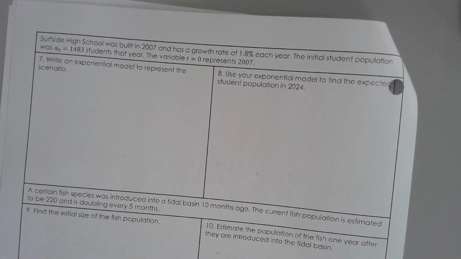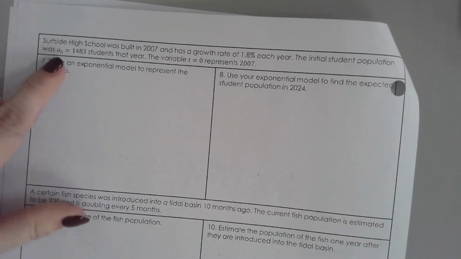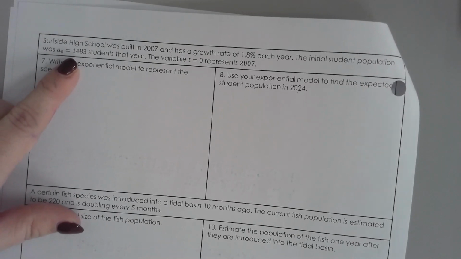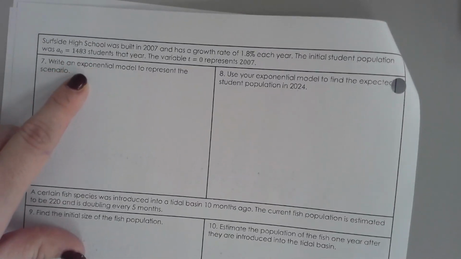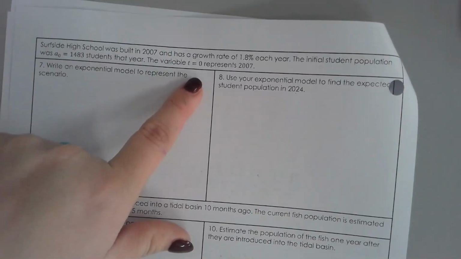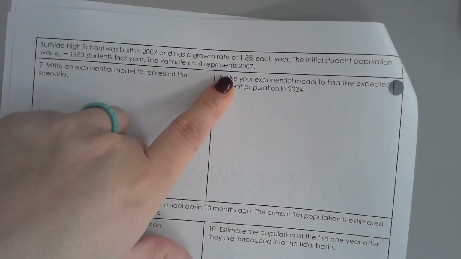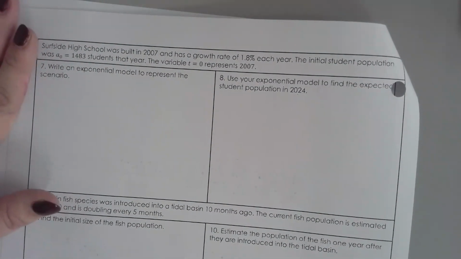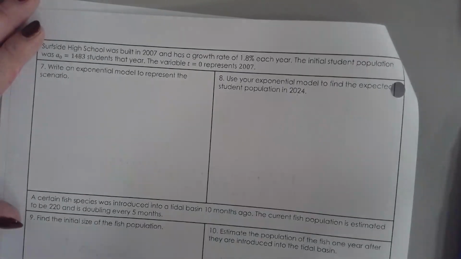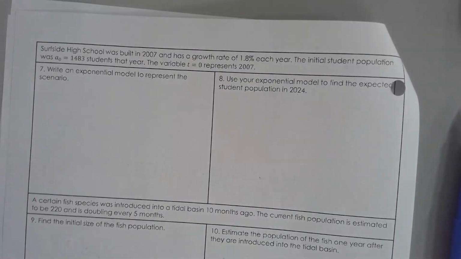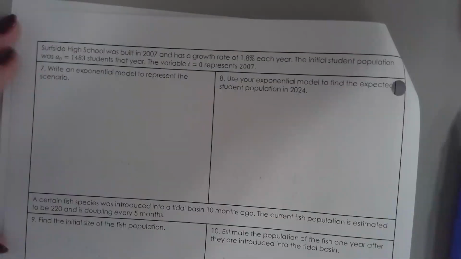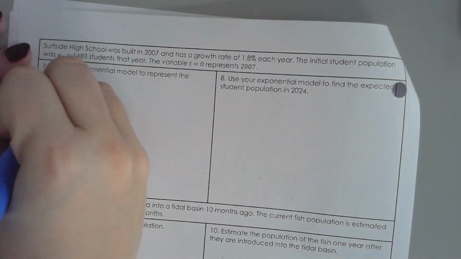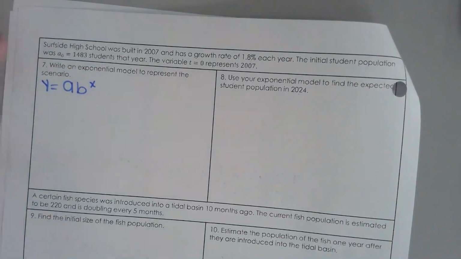Surfside High School was built in 2007 and has a growth rate of 1.8% each year. The initial student population, it tells us A0, that's the initial amount, is 1,483 students that year. The variable t equals 0 represents 2007. So 2007 was the very beginning, 1,483 students, growing at 1.8%. So, write an exponential model to represent the scenario. So, we have y equals a b to the x, that's exponential.